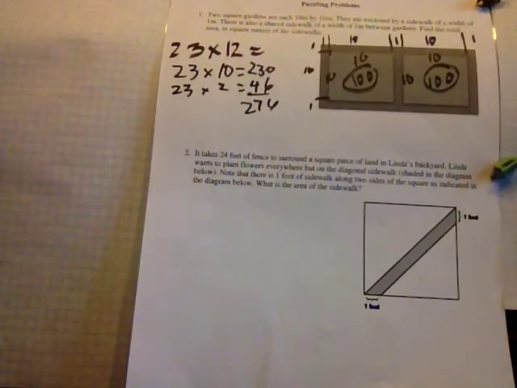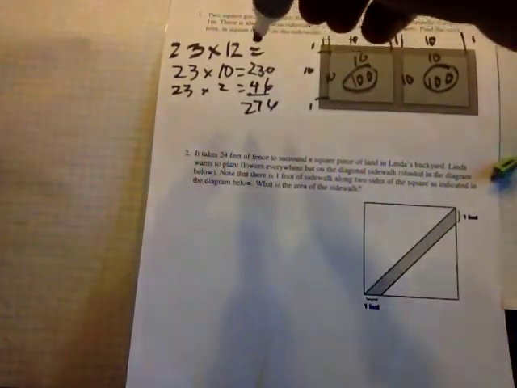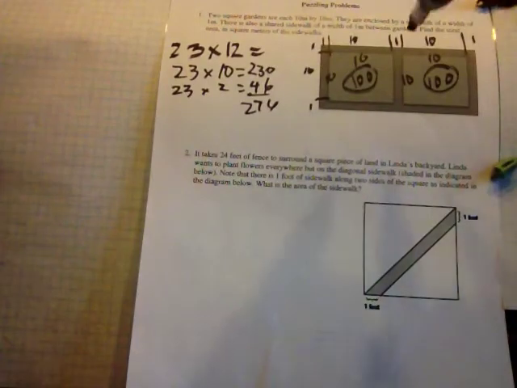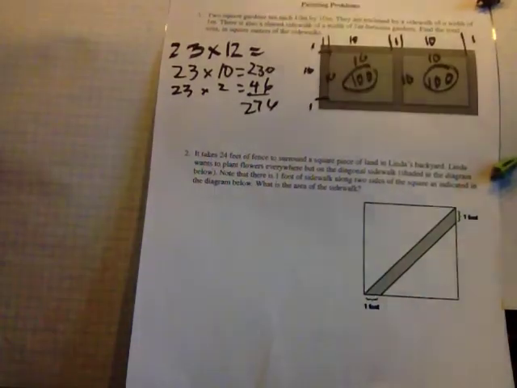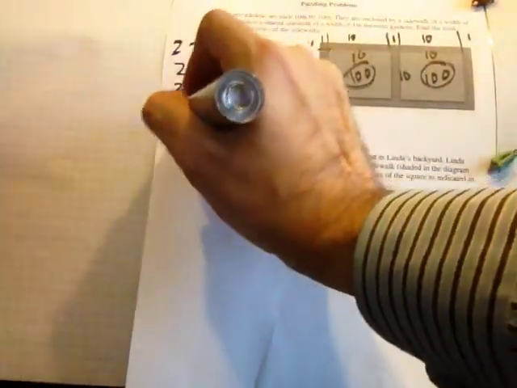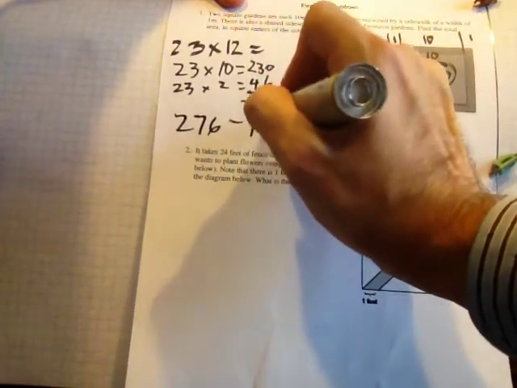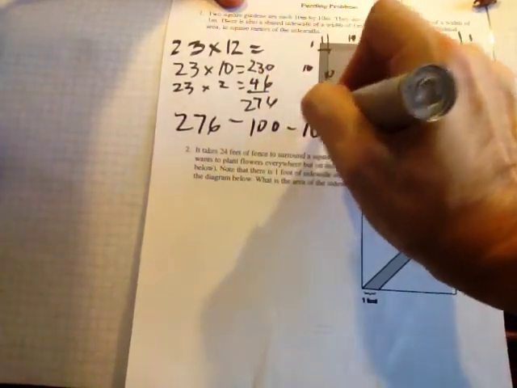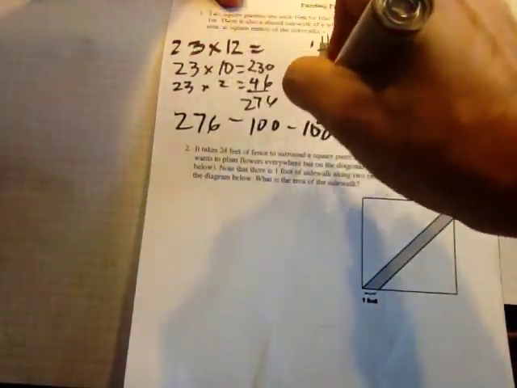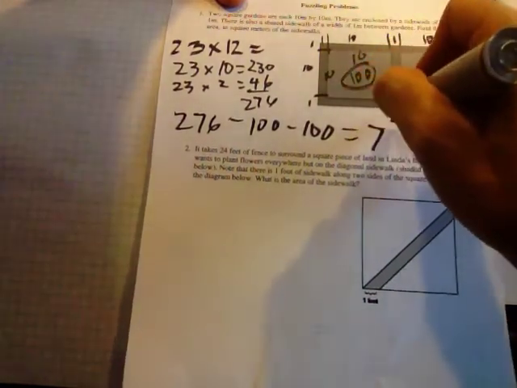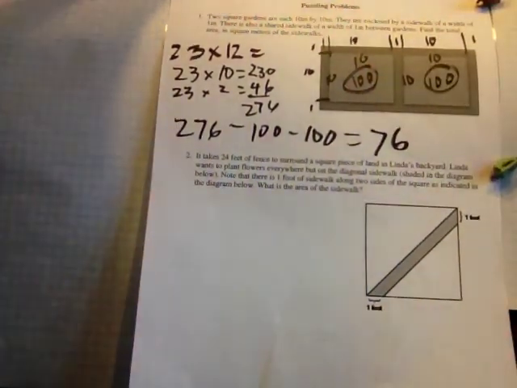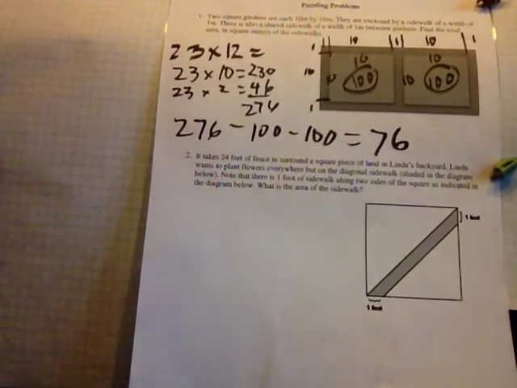Well, not really, right? That tells me the area of everything. So now I have to take the area of everything minus the area of the 2 gardens to get the area of the sidewalk. So we have 276 minus 1 garden, right? 100 minus another 100. So 176 minus another 100, 76. And now I'm done, right? 76 is the area of the sidewalks.